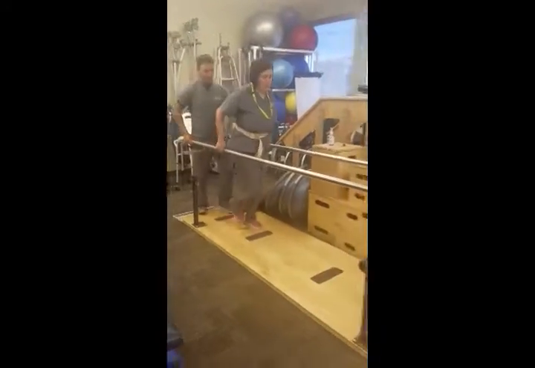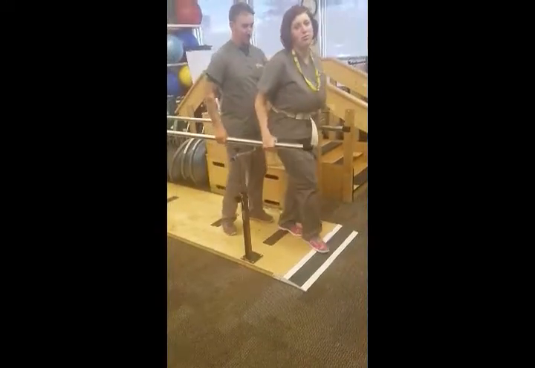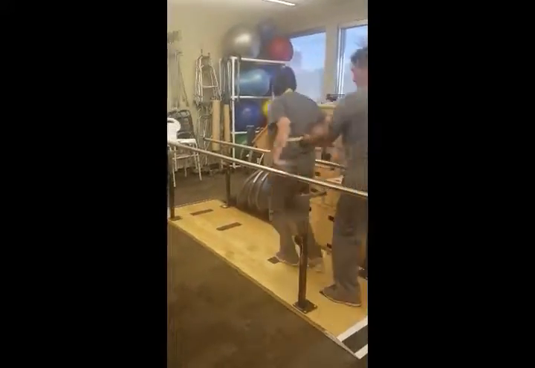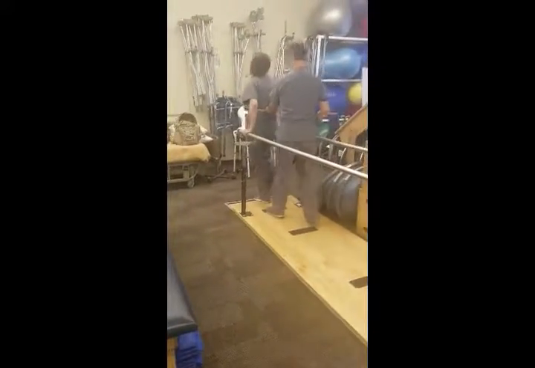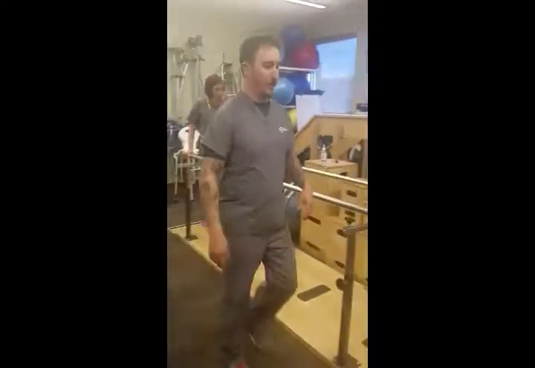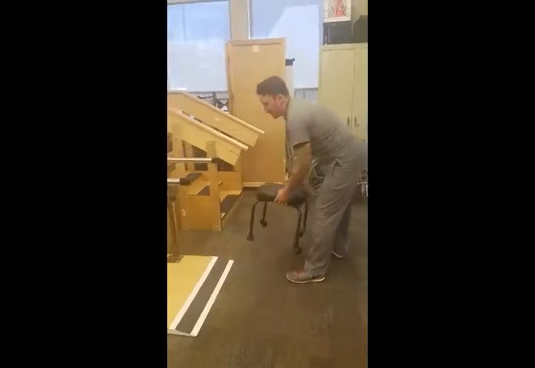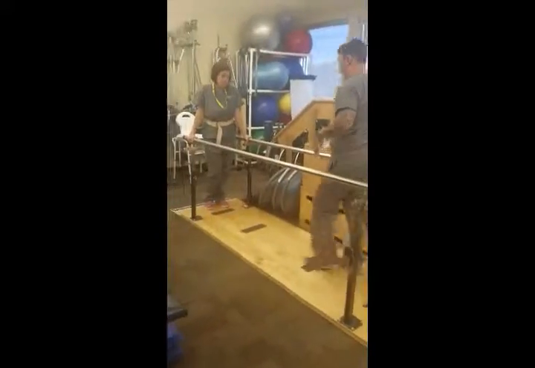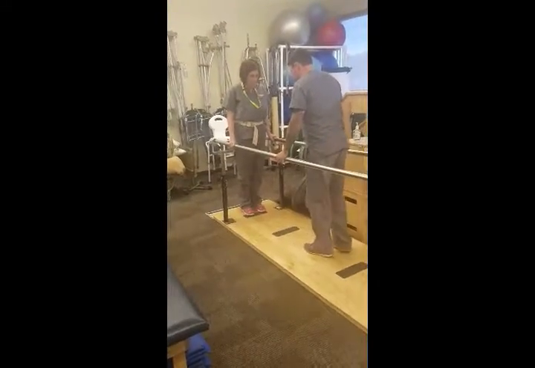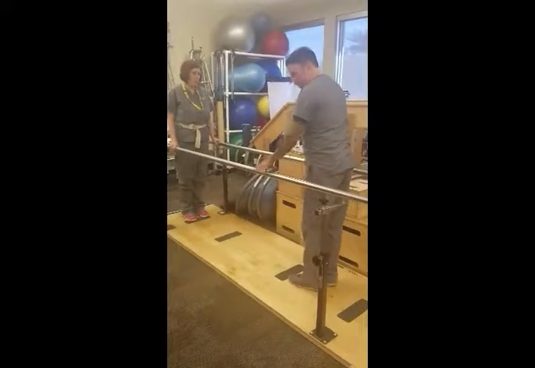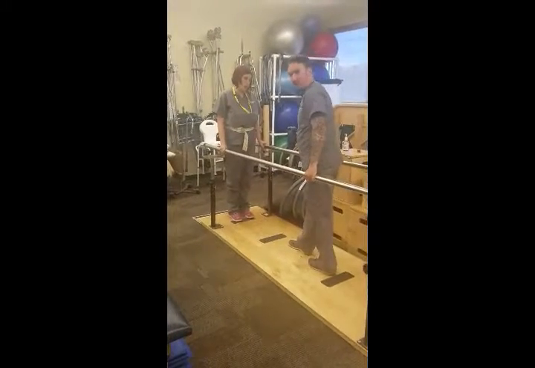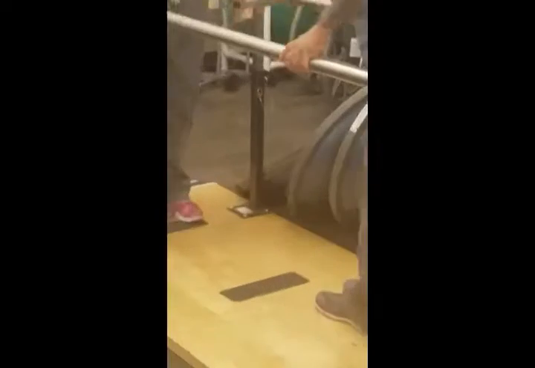Go ahead. Back. Awesome. So that's what that looks like. They have trouble initiating their motor program. So some things to get them to initiate that motor program is you can give them guided steps. So they can hold on to the parallel bars, and you can make marks with tape on the floor and have them step onto those pieces of tape so that they have a target that breaks them out of that motor program.